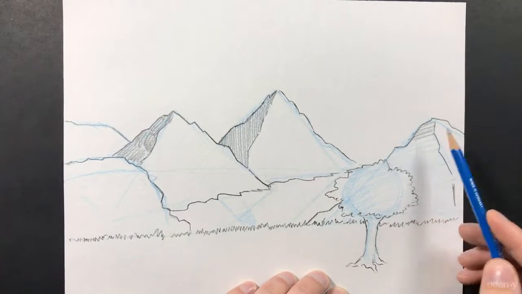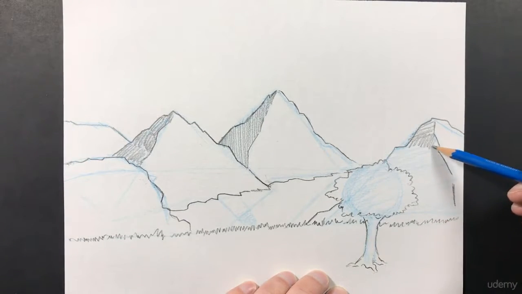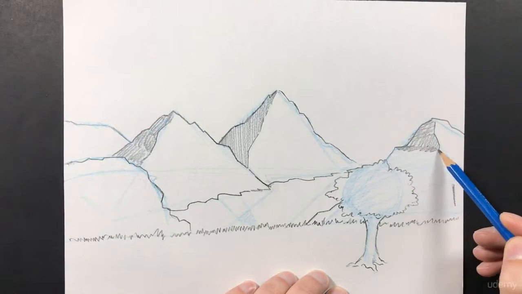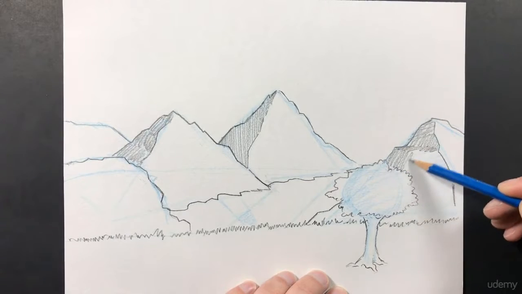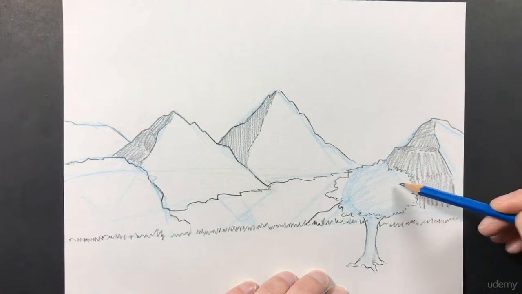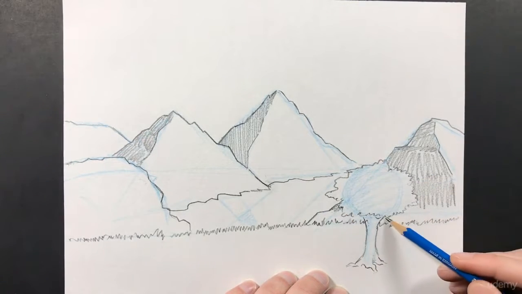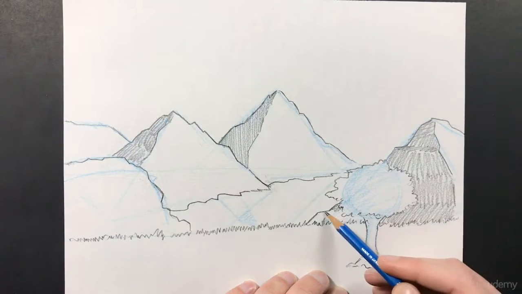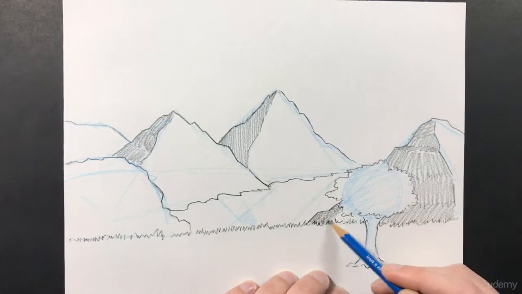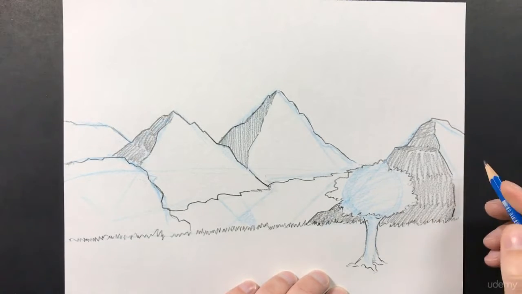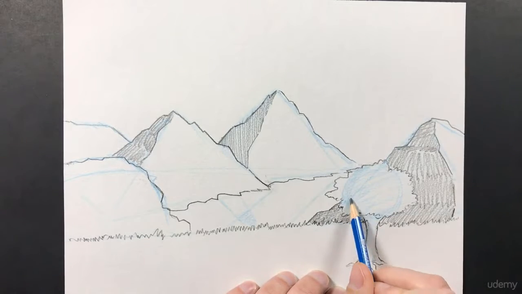Now let's go ahead and add in this contouring line on this mountain. So I'm going to go ahead and shade that in. And then let's go ahead and add some shading on this tree.